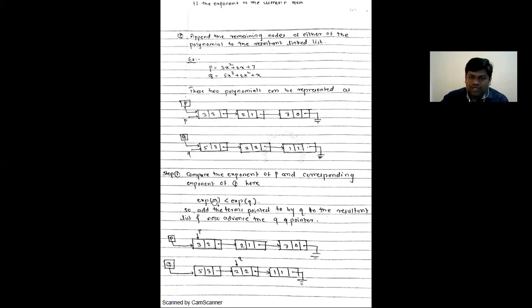Now the exponent of P is less than the exponent of Q, right? Whose exponent is less? P. So here the condition is written: exponent of P is less than exponent of Q. The condition is true, so add the term pointed to by Q to the resultant list. So we are shifting this node directly to the resultant list. This 5, 3 is directly added in the resultant list.